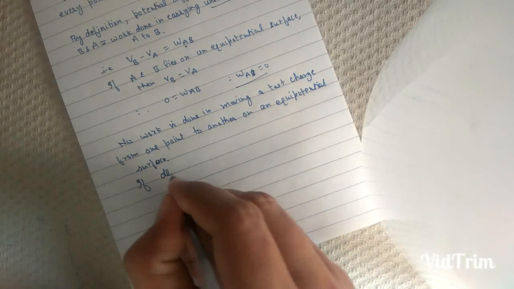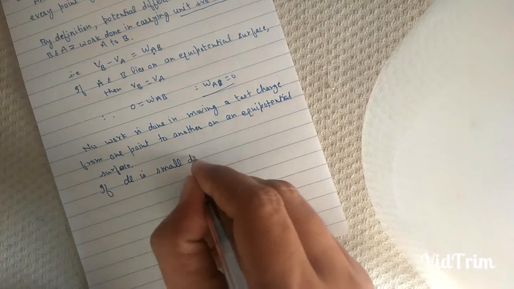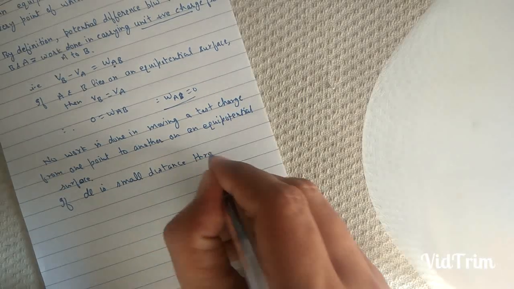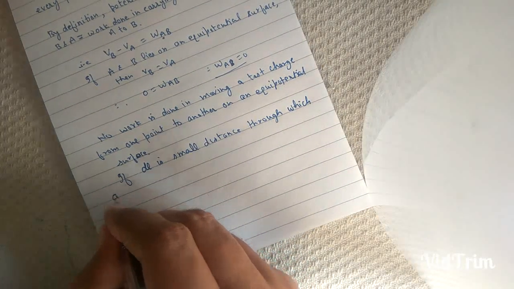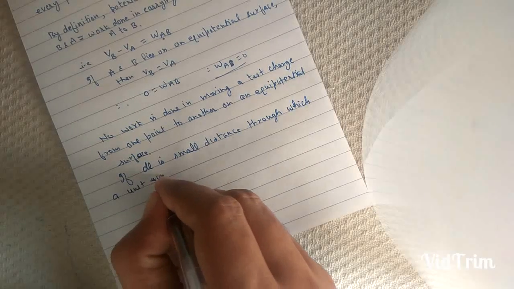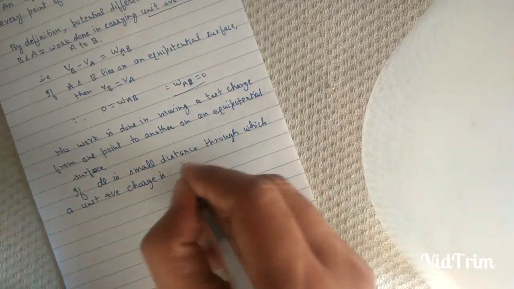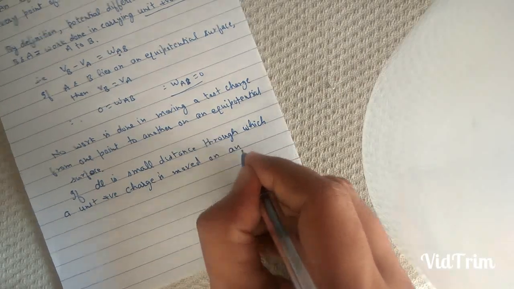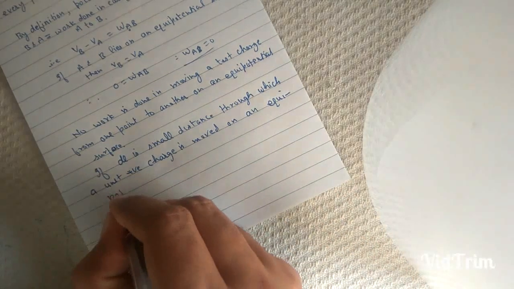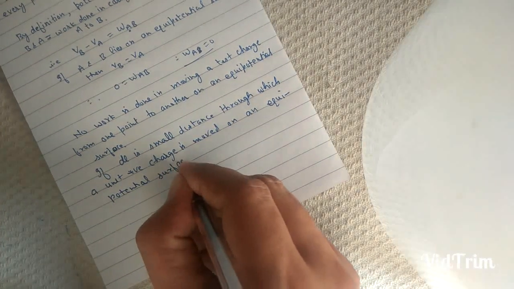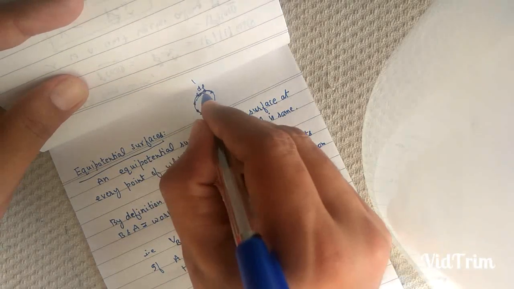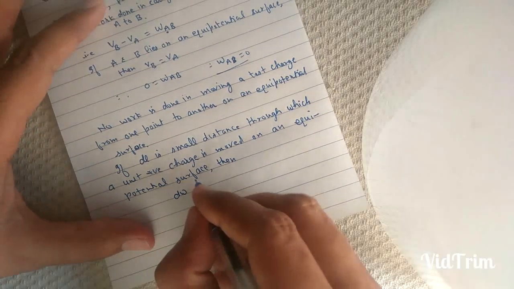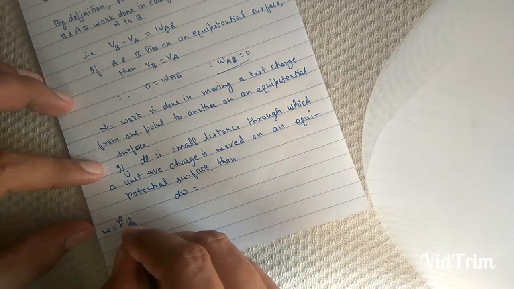If dl is the small distance through which a unit positive charge is moved on an equipotential surface, then the small amount of work done is F dot S, force into displacement.